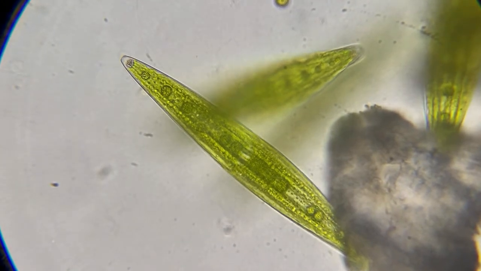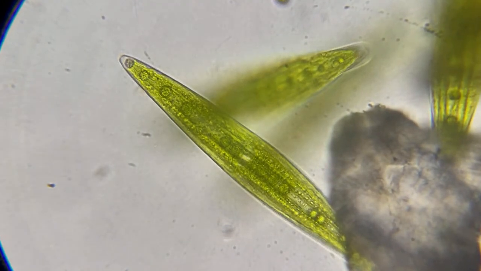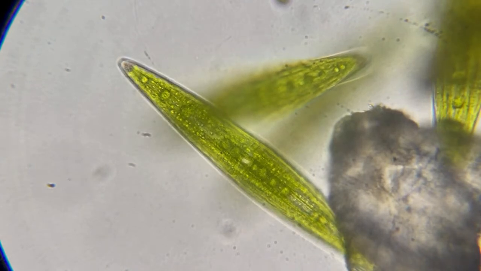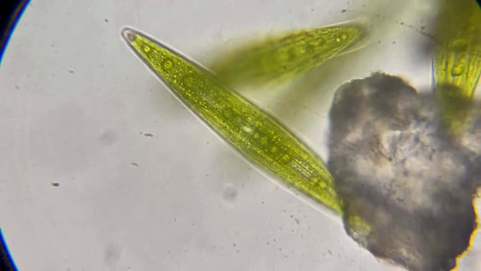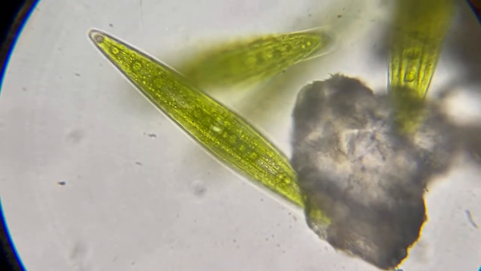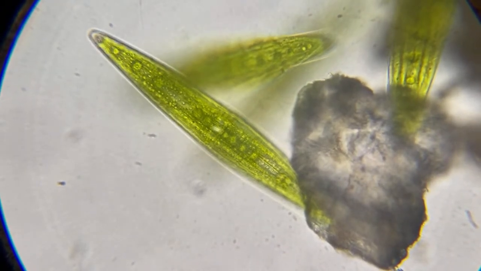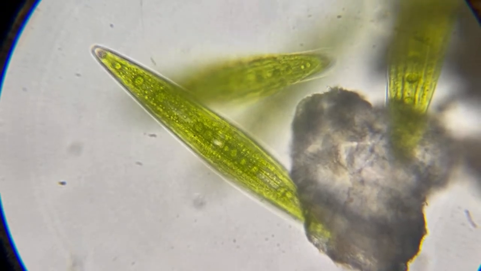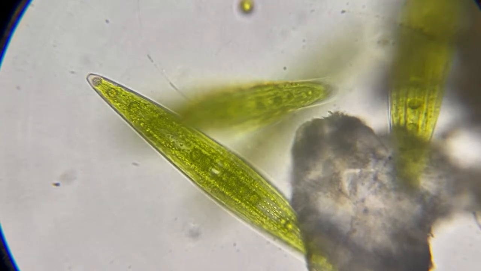All right, this is Closterium. This is algae. And I'm not an expert on algae. I'm not an expert on anything, but this thing might have multiple nuclei. See the things in them? Or it could be chloroplasts. But anything green you see is usually chlorophyll or chloroplast.